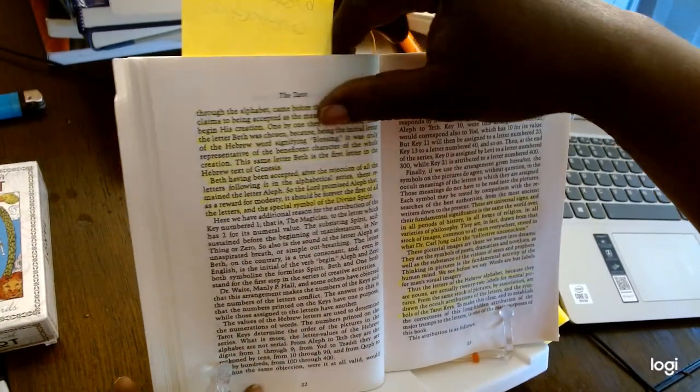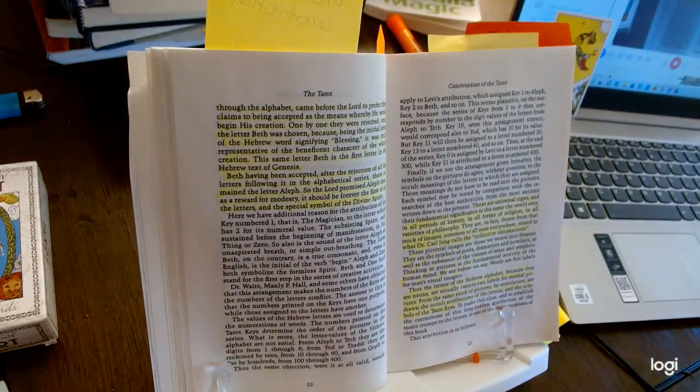I like this story. So all these letters came up and said, hey, God, make me first. One by one they were rejected until the letter Beth was chosen, because being the initial letter of the Hebrew word signifying blessing, it was truly representative of the beneficent character of the whole creation.